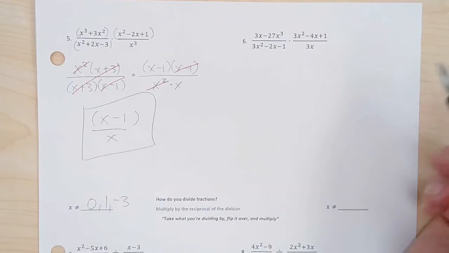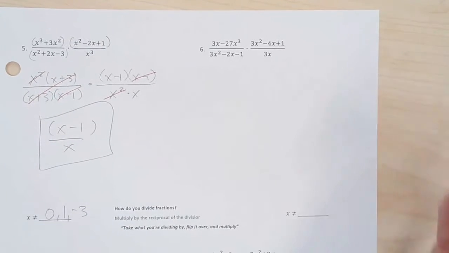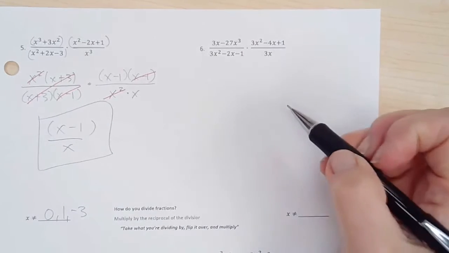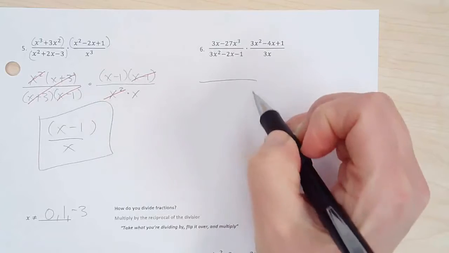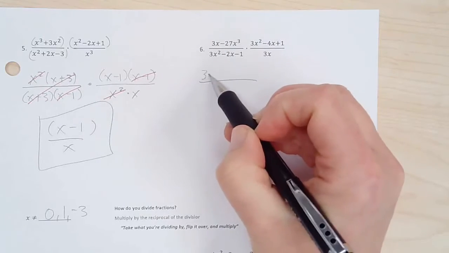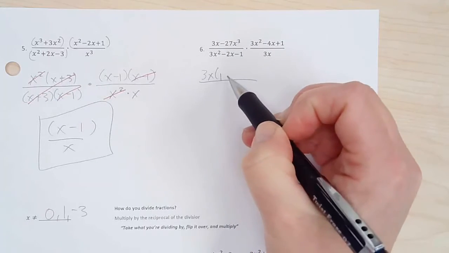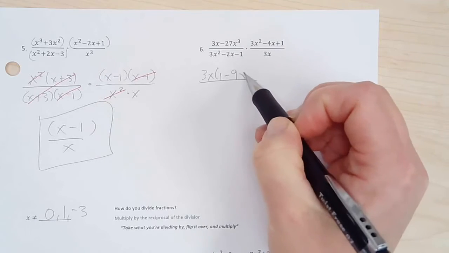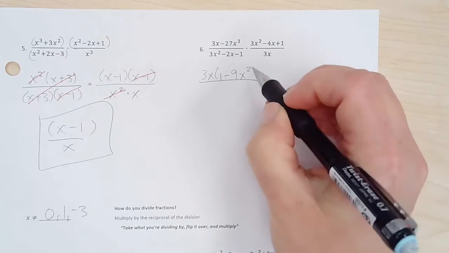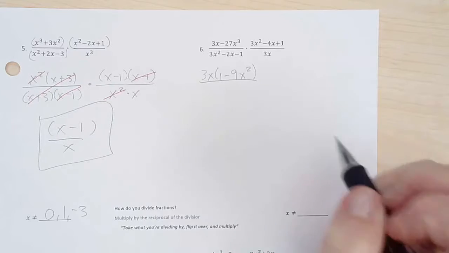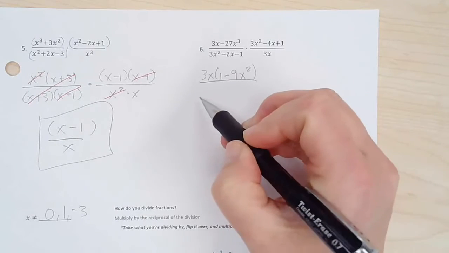All right, number 6. Let's take a look at that. Has to be factored. We're going to factor out a GCF. Let's start here. 3x, we get 1 minus 9x squared, which is actually a difference of squares, so we're going to have to continue factoring there.